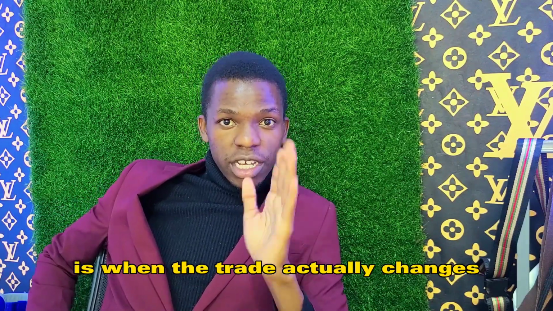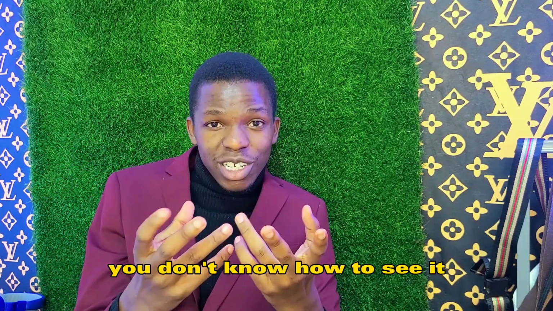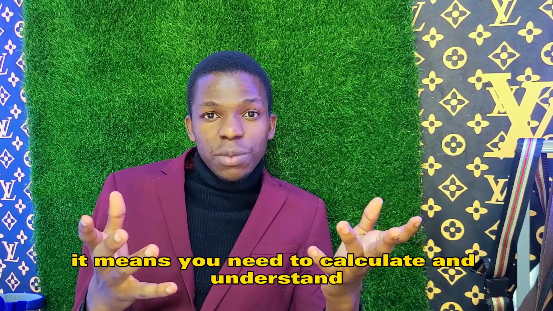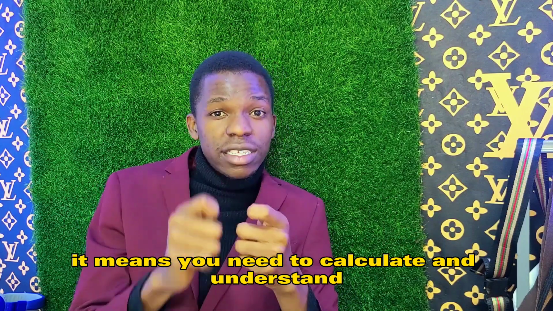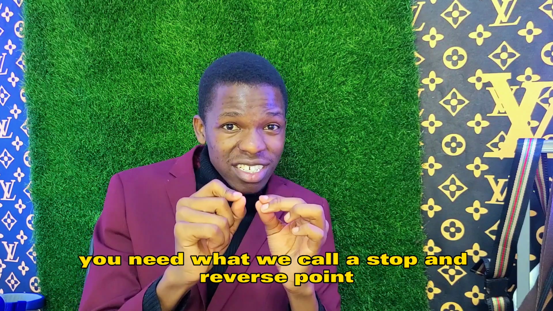That is simple. But you see where most of you lose money is when the trend actually changes and you have not predicted it, because you don't know how to predict it. You don't know how to see it. And predictions doesn't mean that you guess. It means you need to calculate and understand. You need that point at your graph. You need what we call a stop and reverse point.